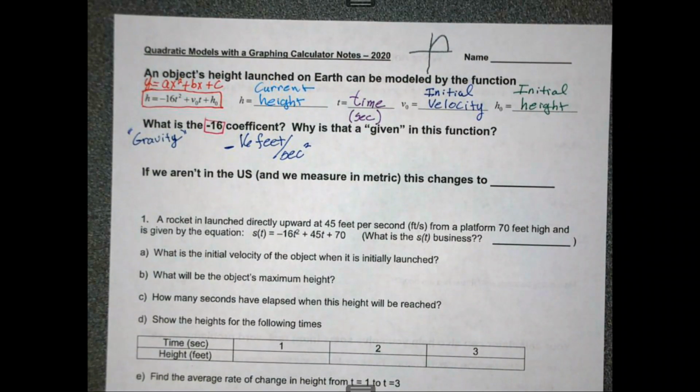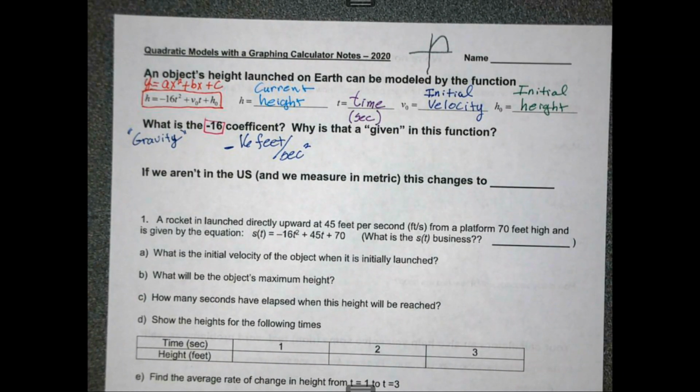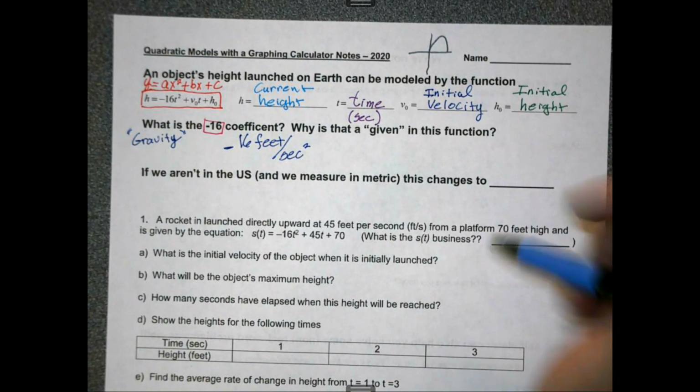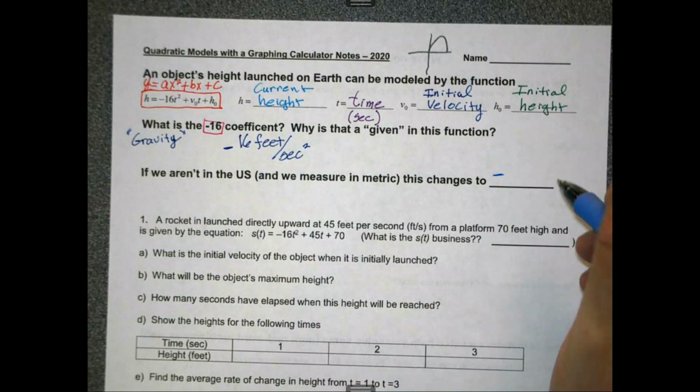Now, the physics people in this class probably don't recognize negative 16 feet per second squared as the force of gravity, because everywhere else in the world except the US uses the metric system, right?